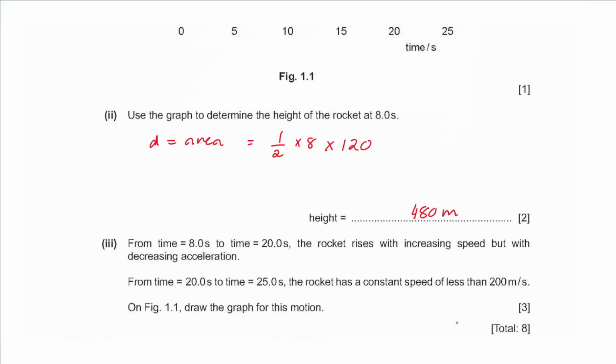I says from time 8 seconds to time 20 seconds, the rocket rises with increasing speed but decreasing acceleration. That means a decreasing gradient on the graph. From time 20 seconds to time 25 seconds, the rocket has a constant speed less than 200 meters per second. On figure 1.1, draw the graph for this motion.